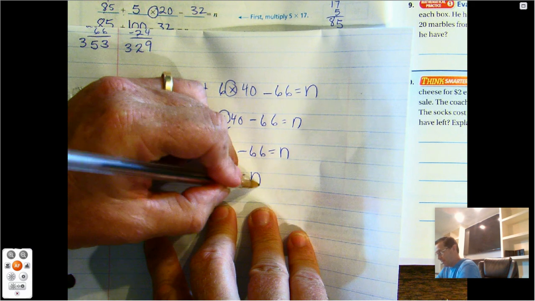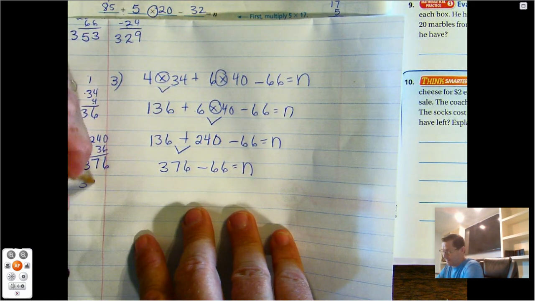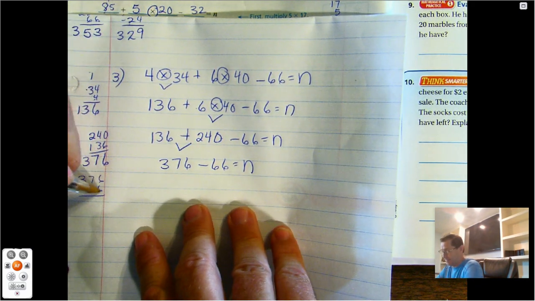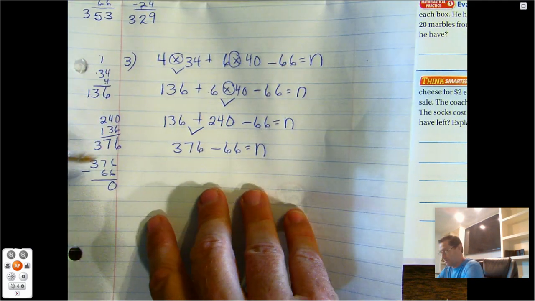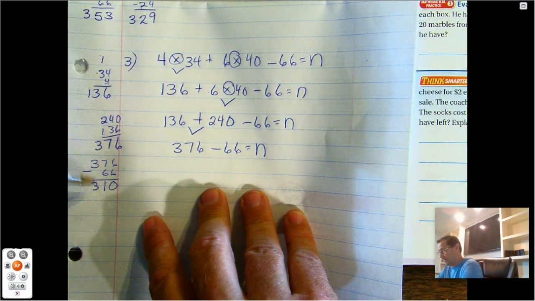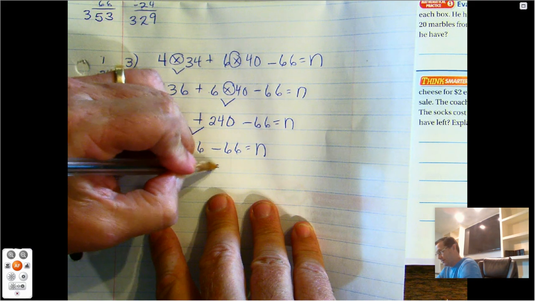376. Take away 66. 6 take away 6 is 0. 7 take away 6 is 1. And then 3 take away nothing is 3. So number 3, we get 310.